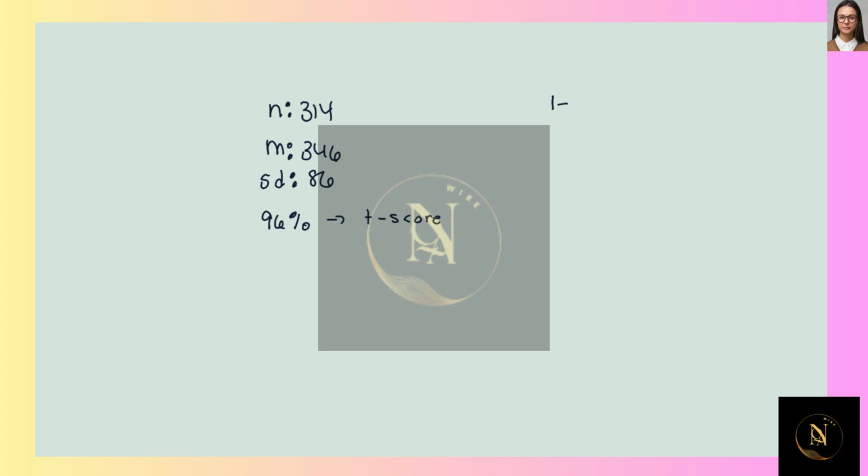So you're going to do 1 minus 0.96. That equals 0.04. And then 1 minus 0.04 divided by 2, and that's 0.98, and that's T 0.98 times 313 degrees of freedom, and that is equal to 2.062.